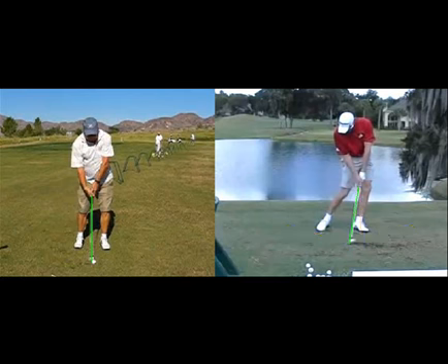Now that we know what the club's position should be at impact, let's look at what Grant does to help him achieve that club position. I already mentioned that one of the things he does is he puts his hands in front of the golf ball. The second thing he does is he puts the majority of his weight on his left side at impact. The average pro has 85% of his weight on his left foot at the moment of impact.